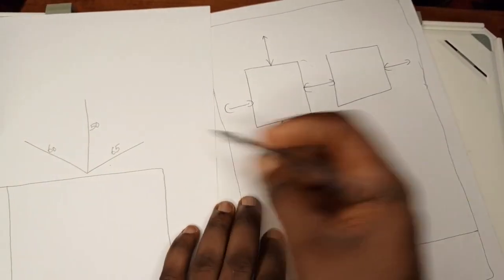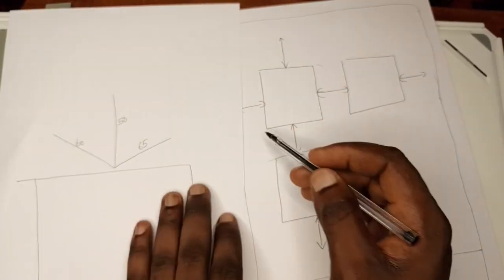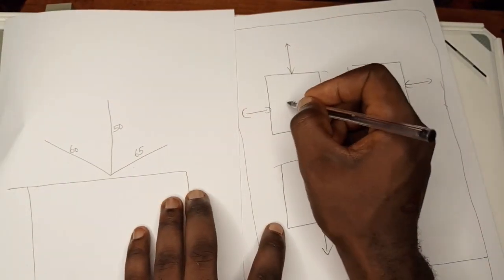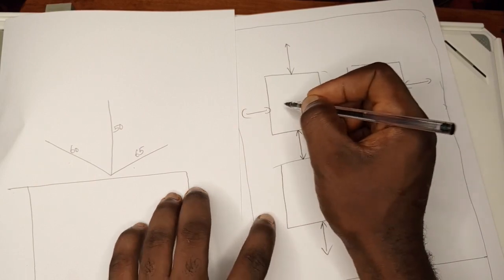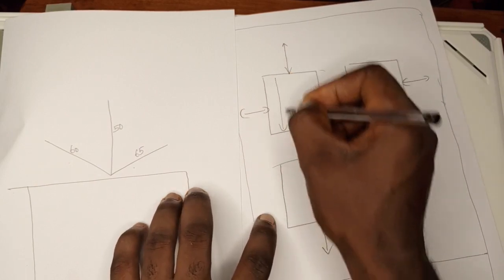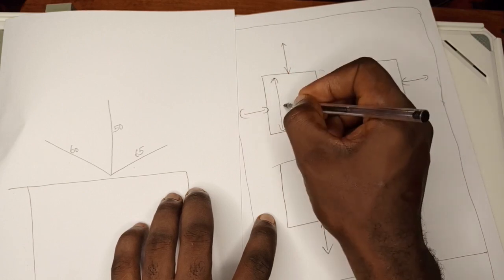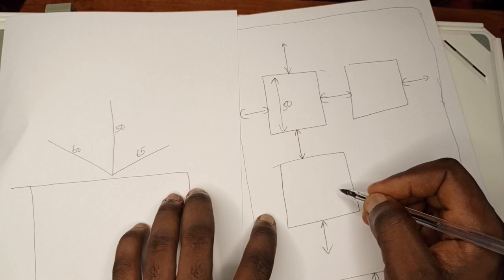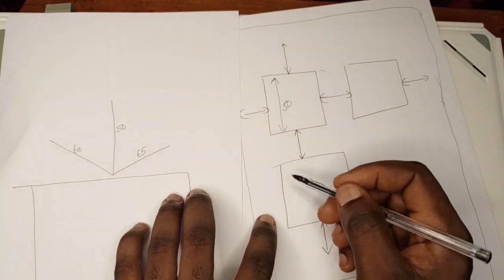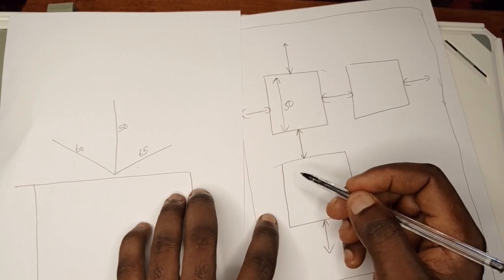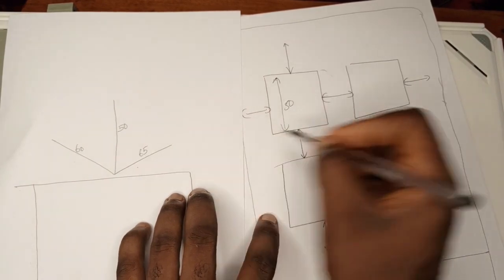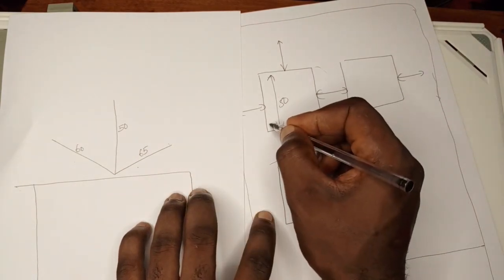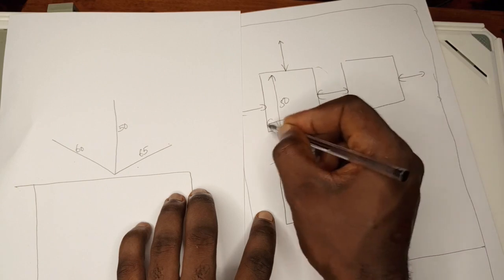Okay, our vertical dimension is 50, which means that the height of our front view is 50. This height is 50. Now, the front view, the base of the front view is 65.